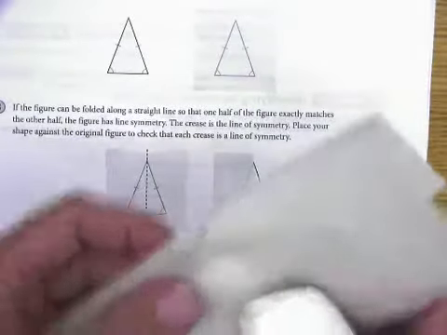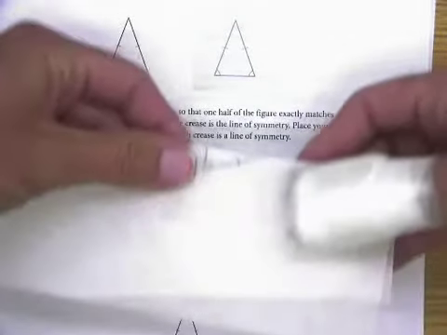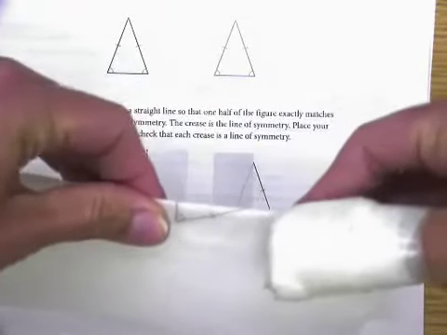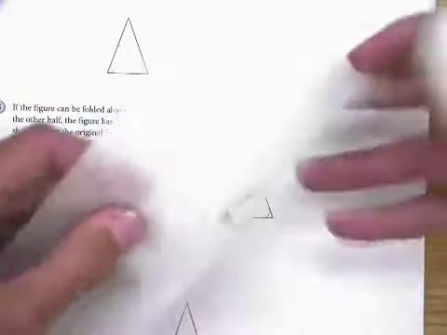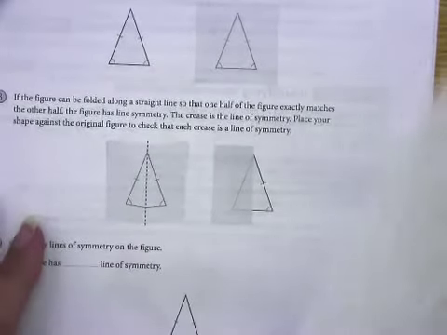And it says that if the figure can be folded along a straight line so that one half of the figure exactly matches the other half, then the figure has line symmetry. So can I fold this triangle that I just traced basically onto itself? And yes, I can. And it says that the crease is our line of symmetry. And place your shape against the original figure to check that each crease is a line of symmetry.